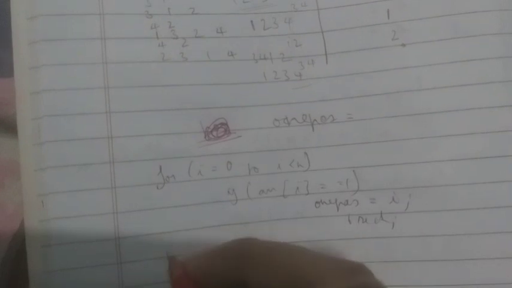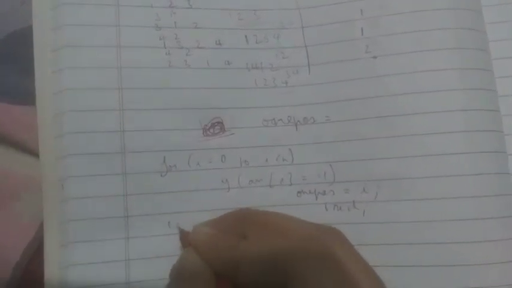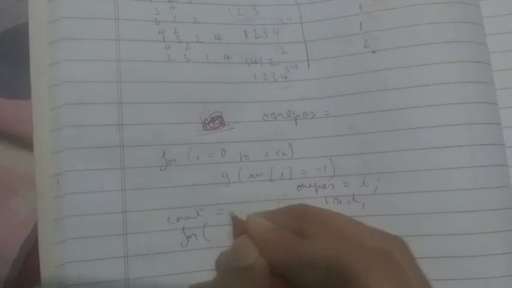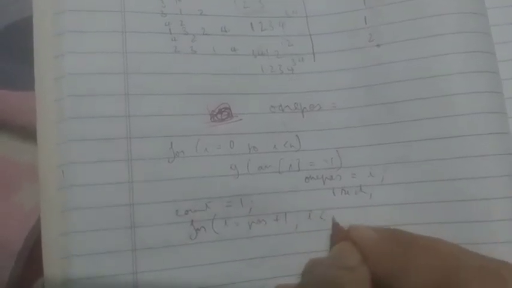We break it. And once we are done with this, you have to find how many elements after the occurrence of 1, starting from that occurrence of 1, are there in sequence, in a sequential manner. So we are running another loop. Let's say count is equal to 1 because 1 is already considered. Then we have to run a loop from pos plus 1 to n.